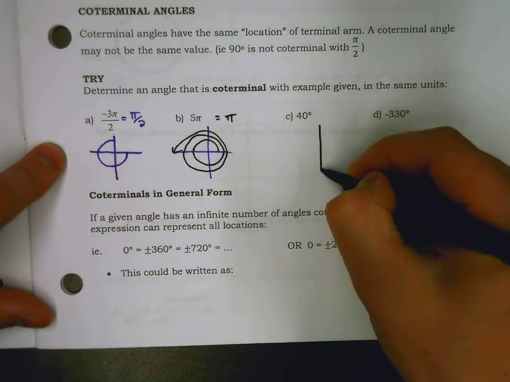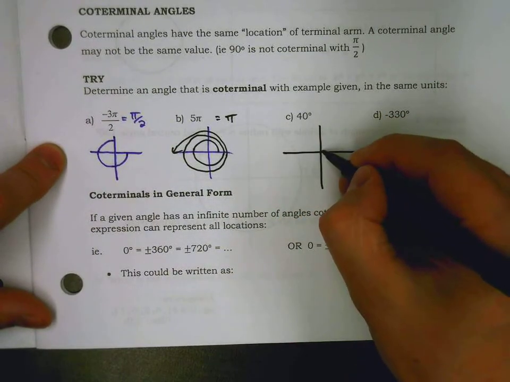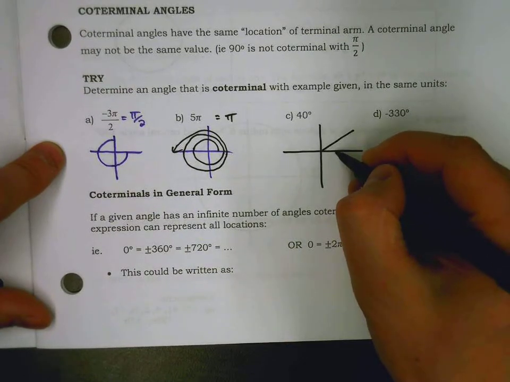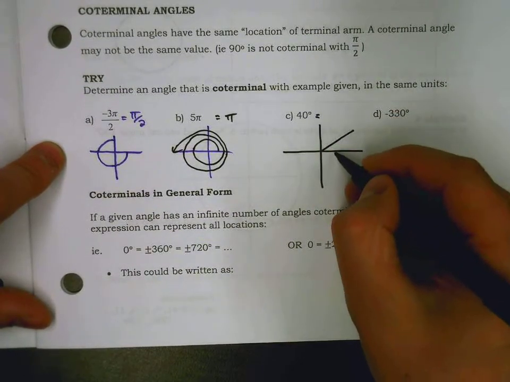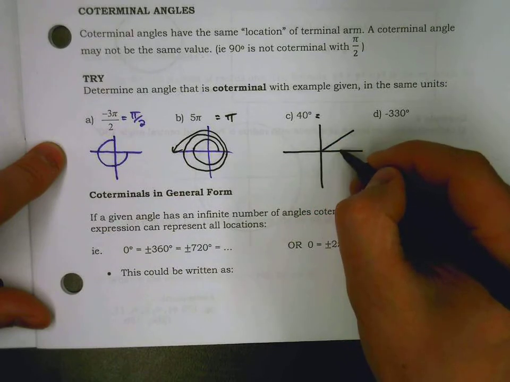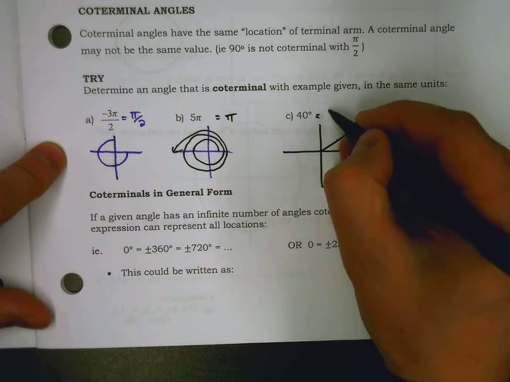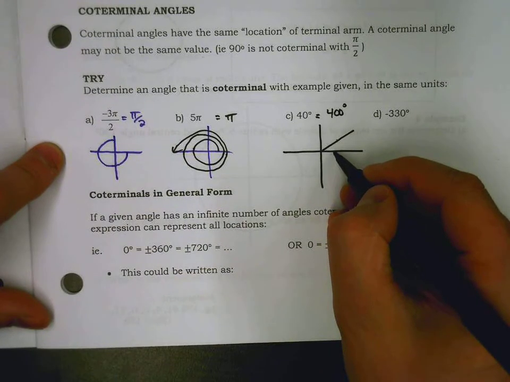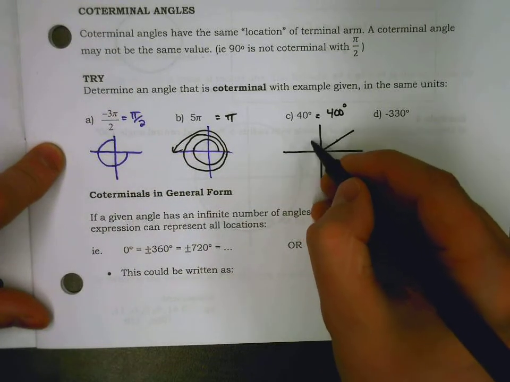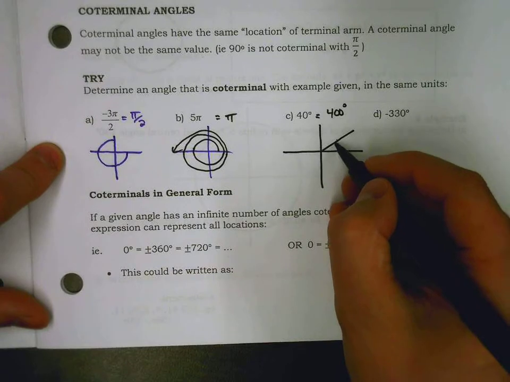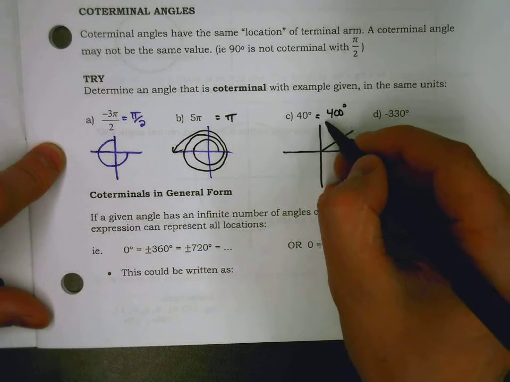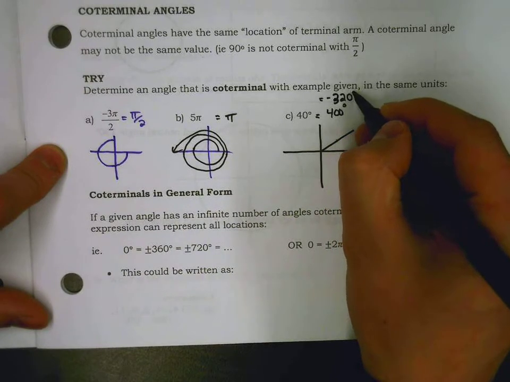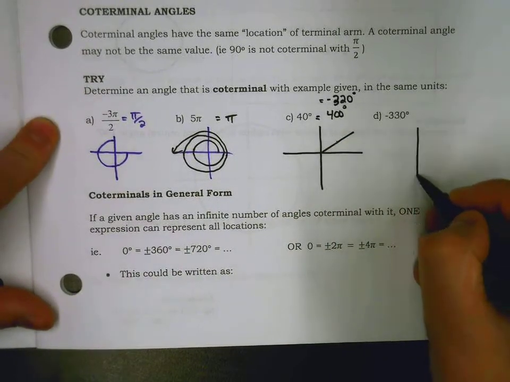40 degrees, that's in the first quadrant. We could get this by saying a few things. We could say, let's travel a full 360, add a 40. So we could say 400 degrees. Or maybe we travel in the negative direction and say -360, but just back off 40. Or maybe we could have said -320 degrees. Similarly, we have a negative angle, -330.